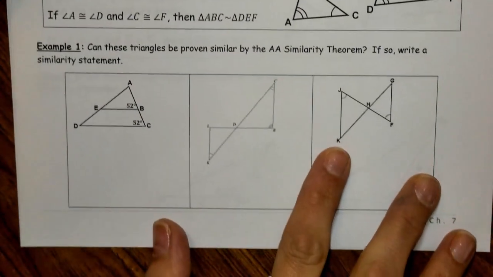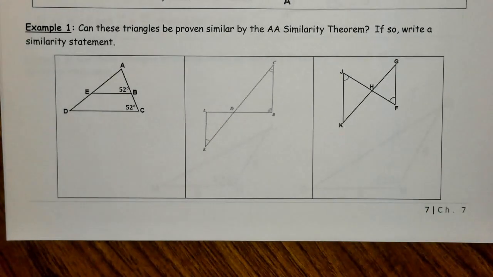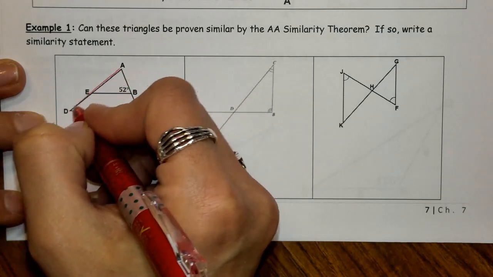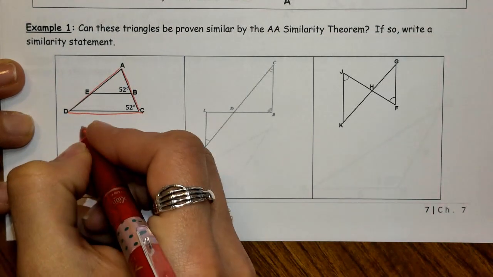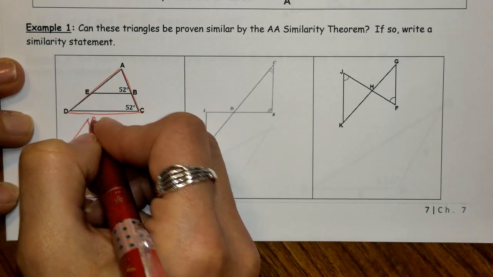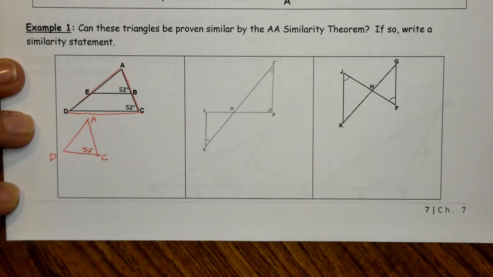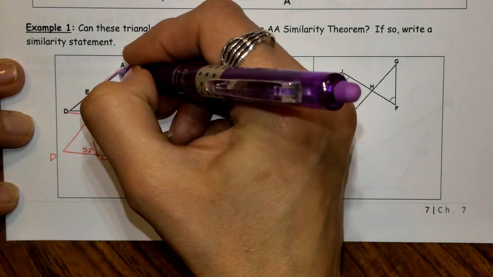So looking at these 3 right here, we're going to say, can we prove these by AA? And then if so, we're going to write a similarity statement. What I need you guys to see here on this first diagram is you have 2 triangles. Okay, I'm going to use my different colors. You have the large triangle right here, triangle ADC. So here, let's go ahead and draw in triangle ADC separately. Here's D, here's A, here's C. We're seeing here that this is 52 degrees. Then we have the smaller triangle AEB.